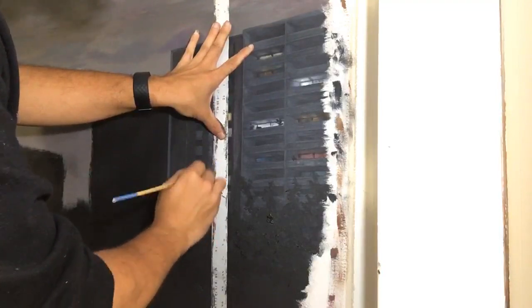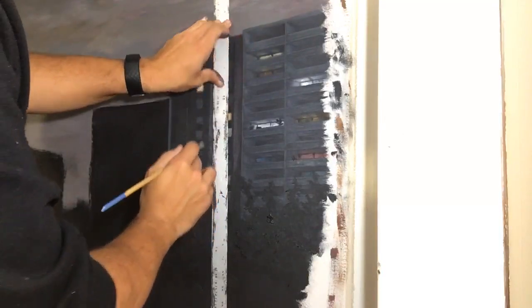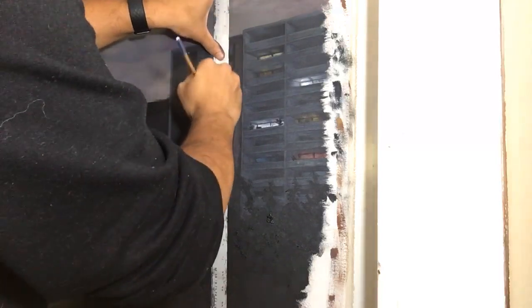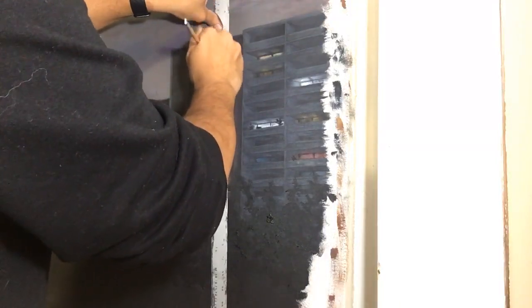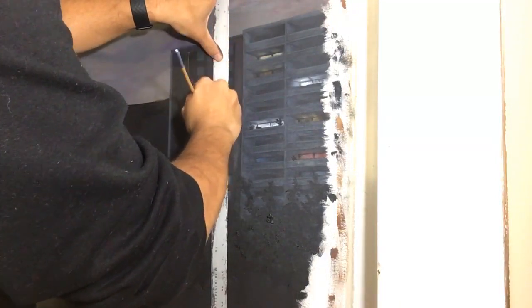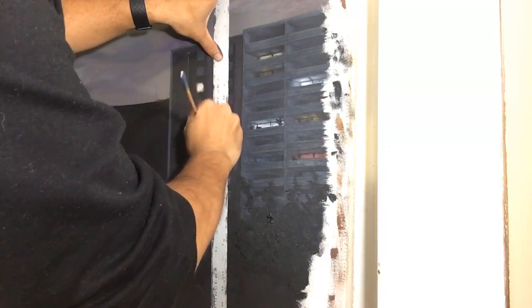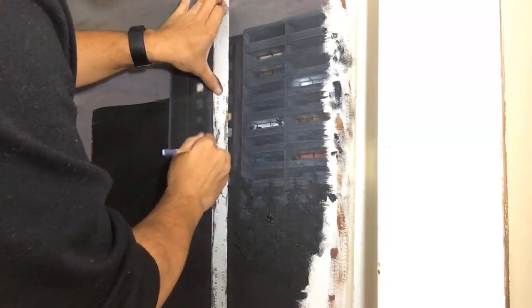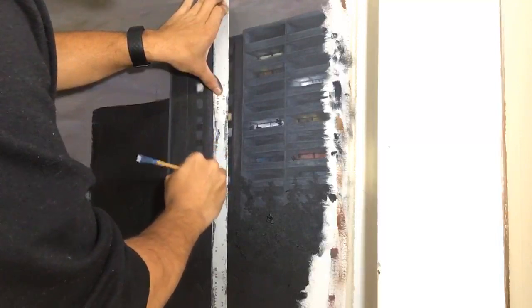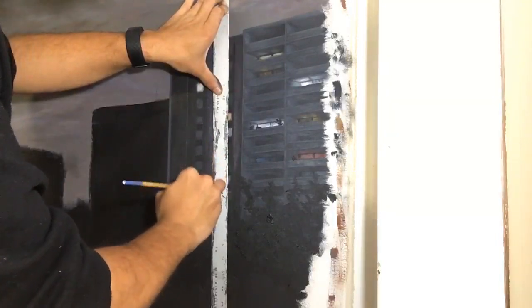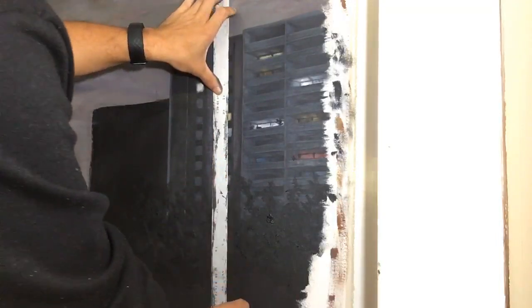And basically the process here with the ruler is basically the same as you would use with painter's tape. If you're painting a wall, just a straight edge so that you don't get paint where you don't want it. Very simple. Cool.